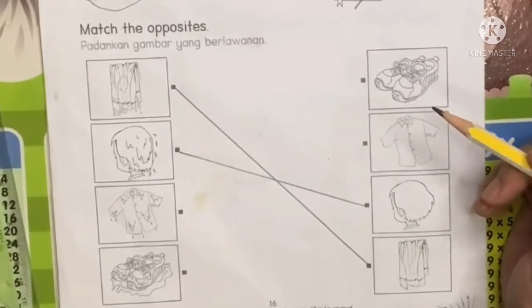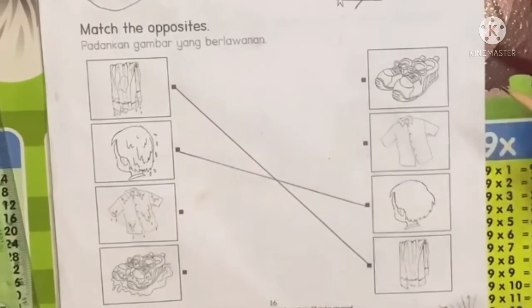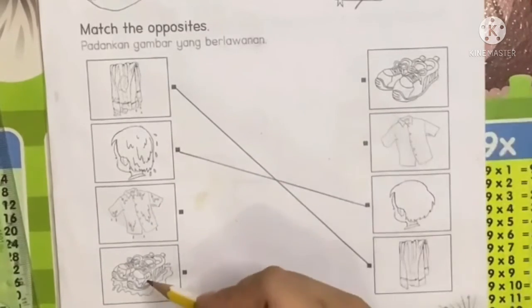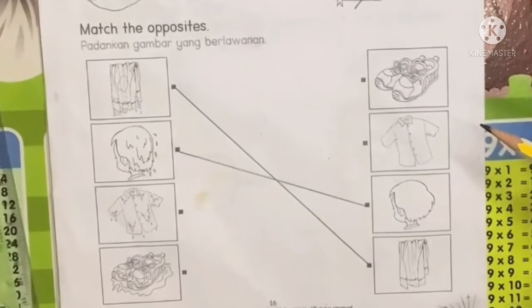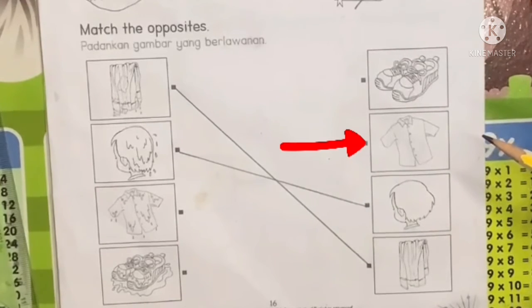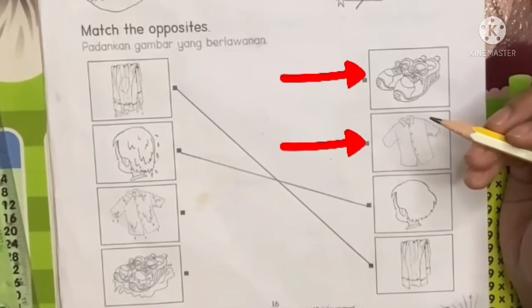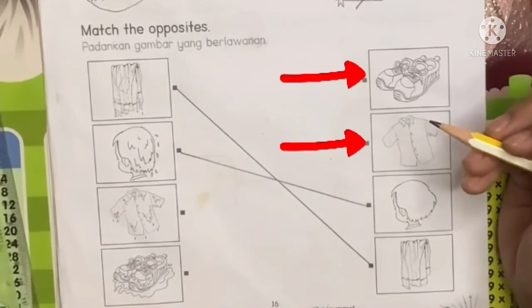Now, what about the wet shirt and the pair of wet shoes? We should match the wet shirt to the dry shirt and the pair of wet shoes to the pair of dry shoes. Yes, that's right. Now let's match them.